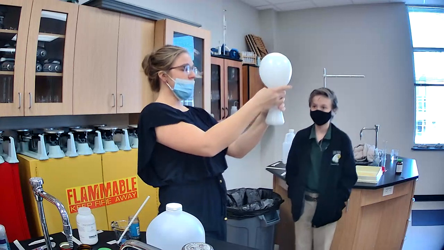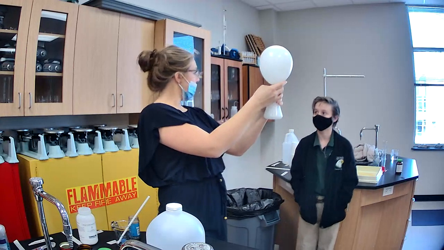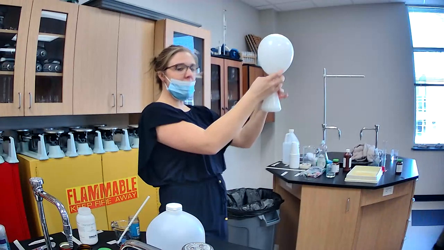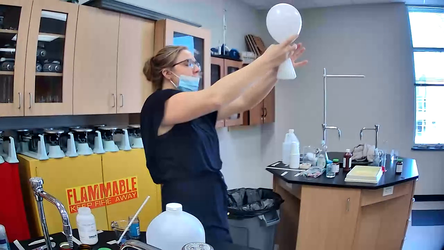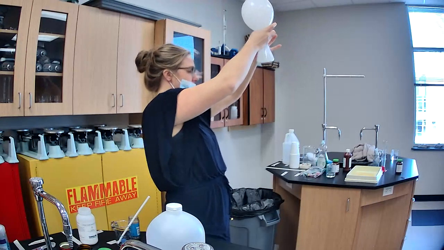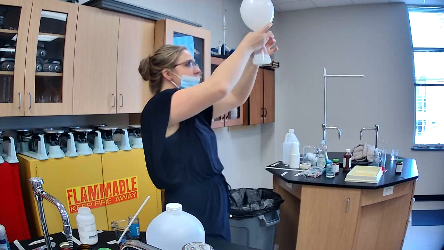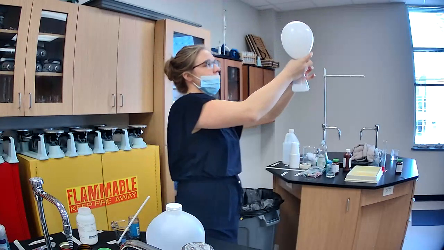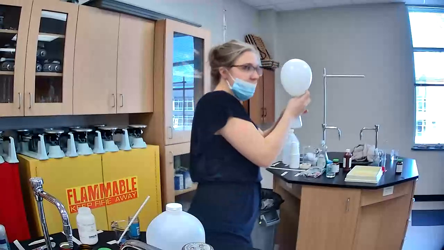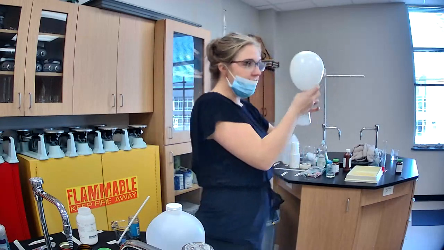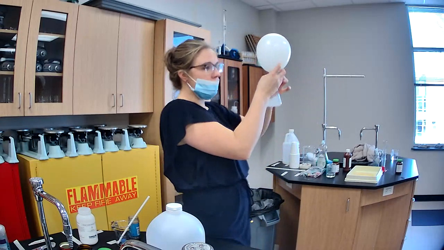So the baking soda, as it reacts with the vinegar, is a base. The vinegar is an acid. The acidic vinegar and the non-acidic baking soda react to form two new chemicals.